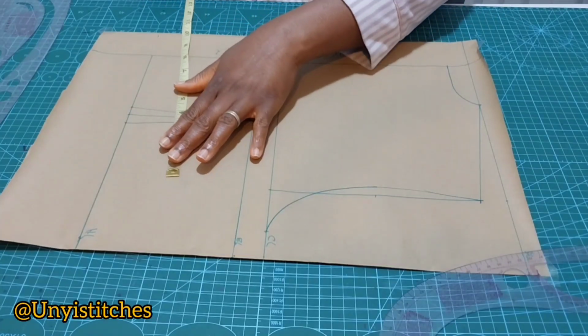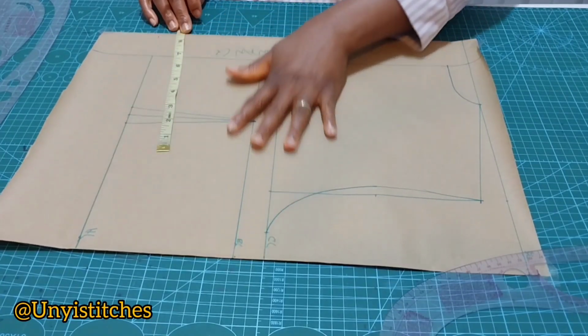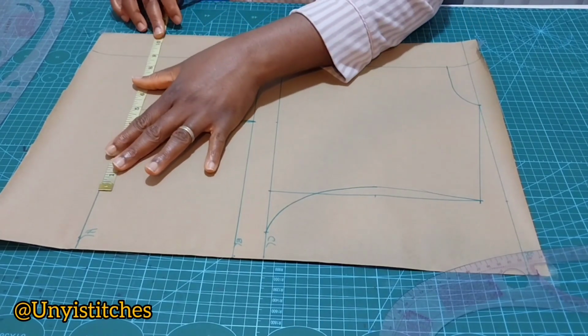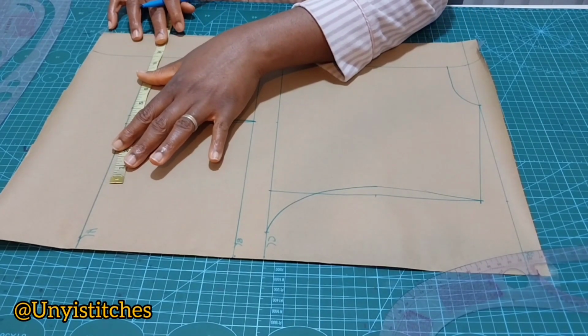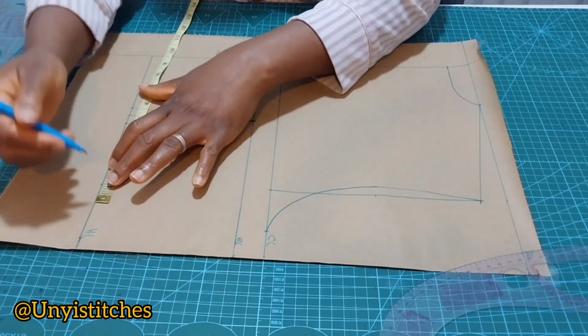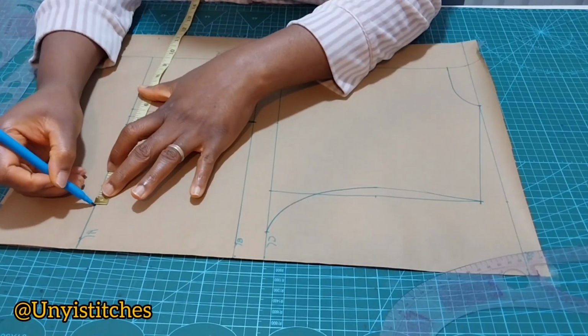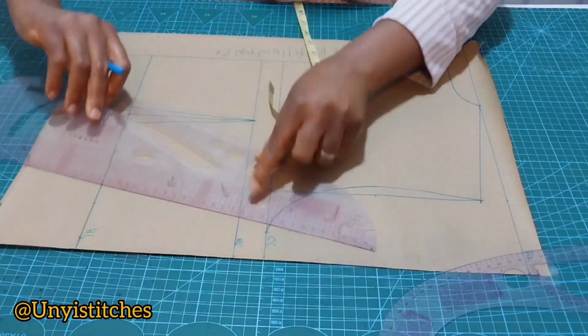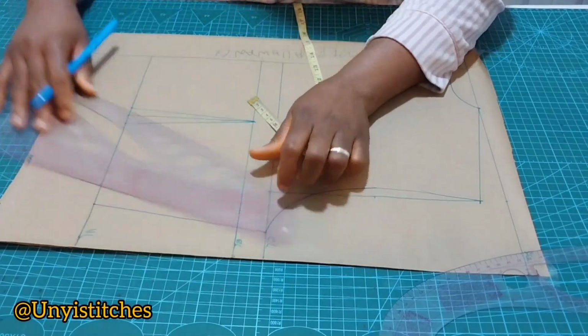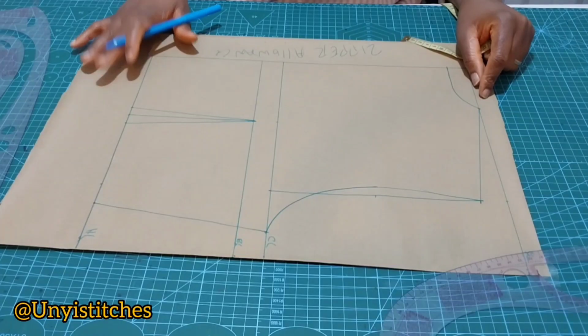Then I'm going to mark other horizontal measurements. So I'll mark my waist measurement divided by 4 plus this 1 inch dart. I'll connect to my chest line. Our back pattern is ready.